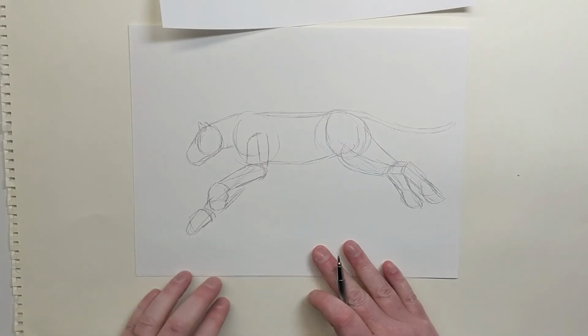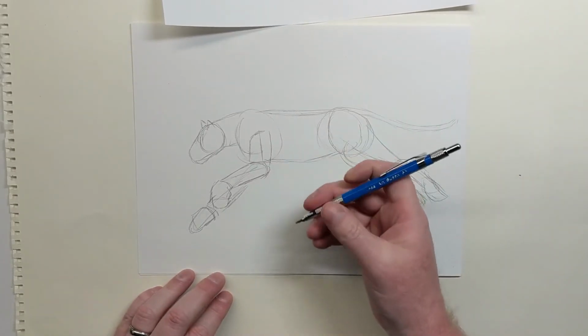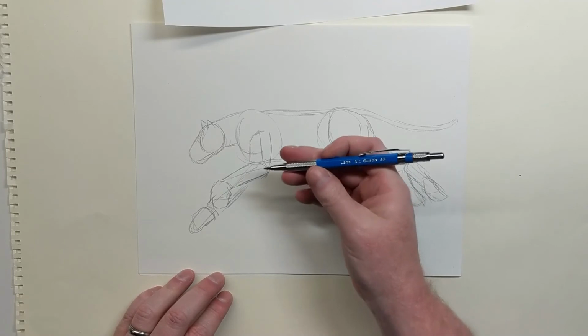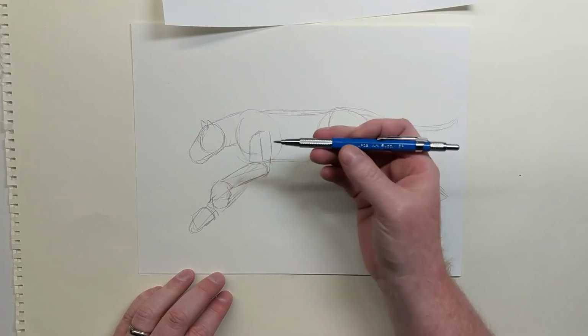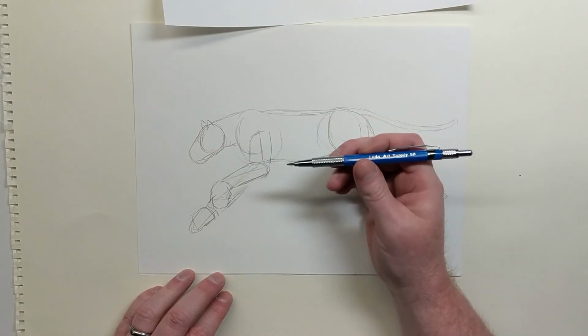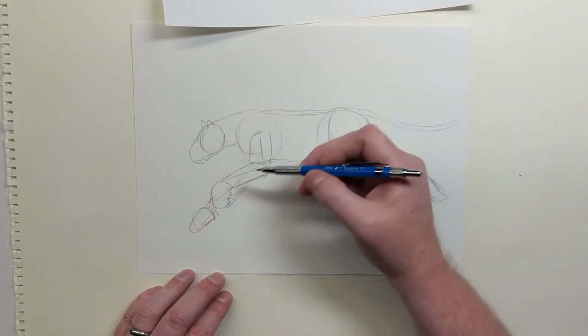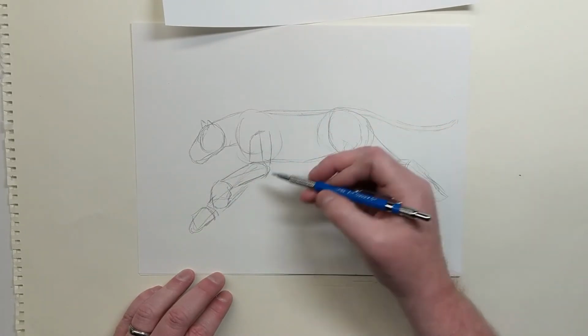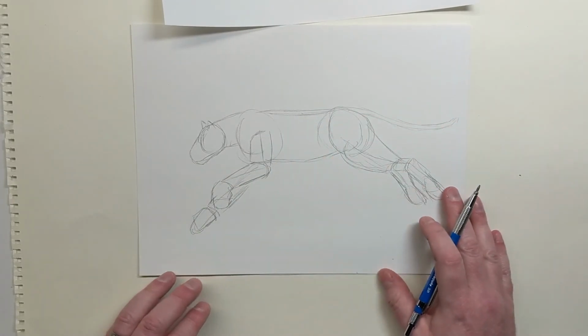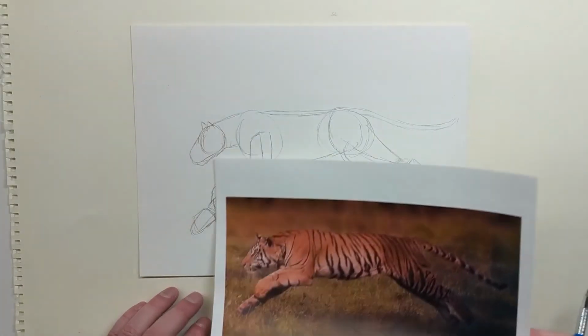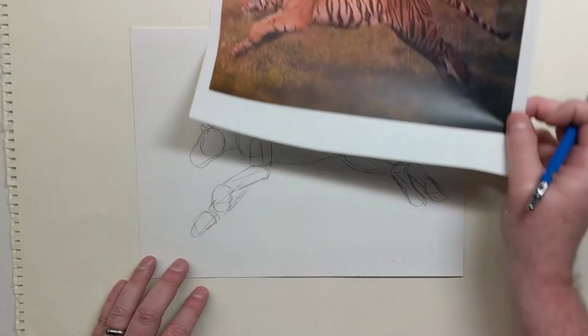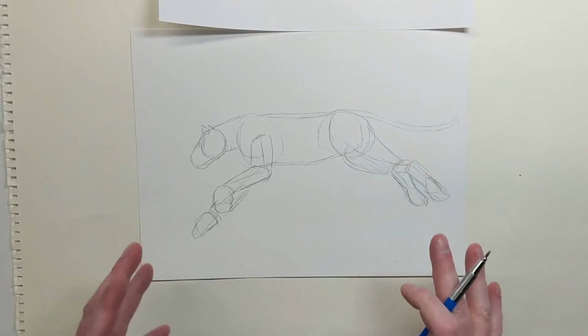Okay, as you can see, and I didn't talk about the pencil I was using. It's a Lyra 5B. I usually use a 2B. I just happened to grab this one, so I just went with it for sketching. And as you can see, looking at the tiger, I got my basic layout so I can start drawing details.